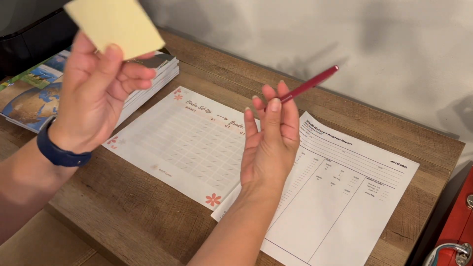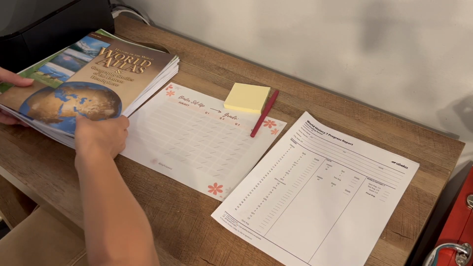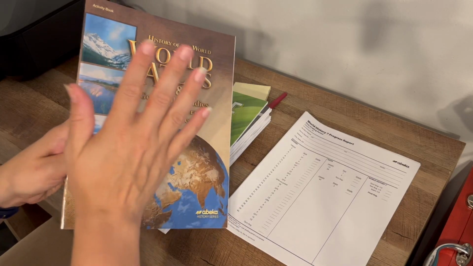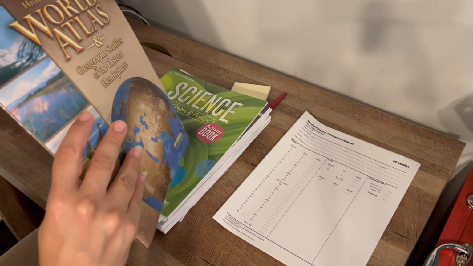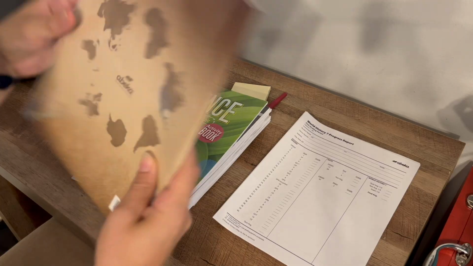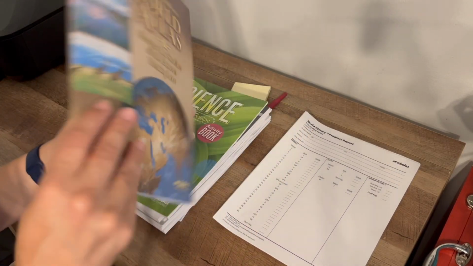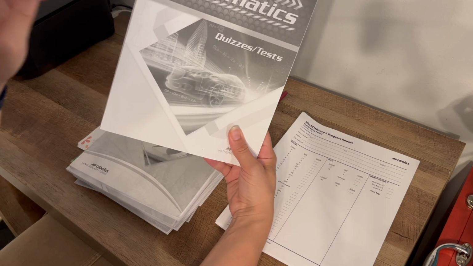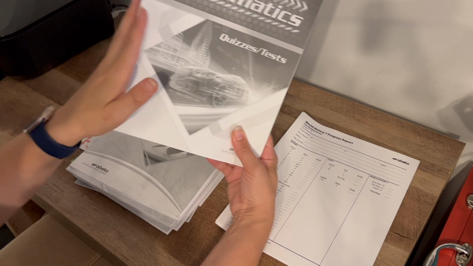I have a pen, I have sticky notes, and the books that I am going to be using. I'm not going to be ripping anything out of the World Atlas. Instead, I'm going to keep that as a whole book for my son to use as a resource whenever he has to do his map activities. We're going to be looking at the student quizzes and test books.